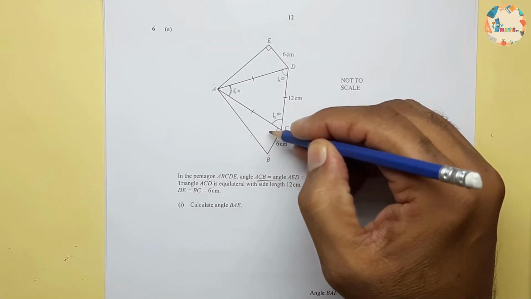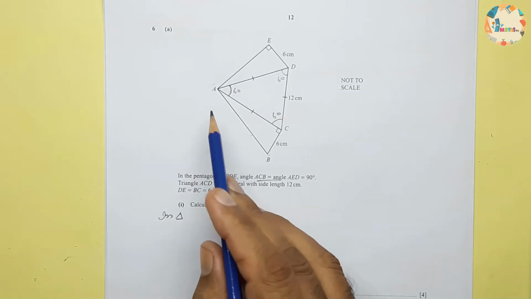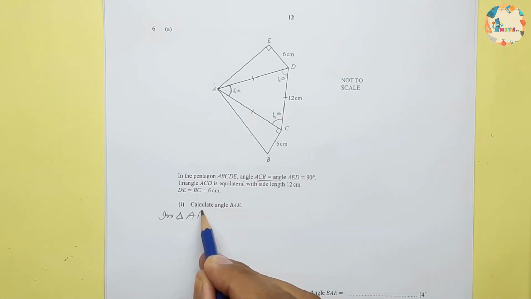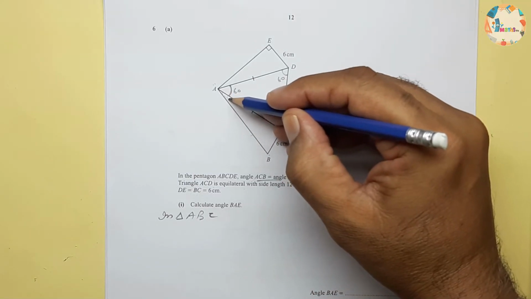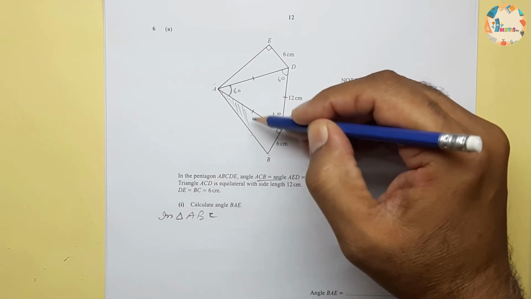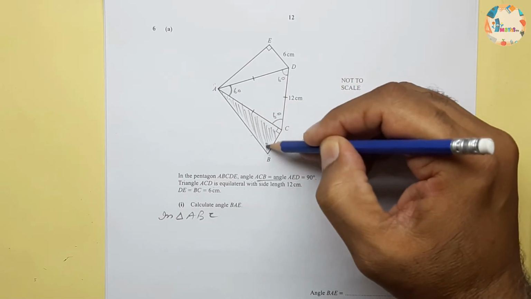Basically, we will consider a triangle first. We'll consider triangle ABC, and if we shade this one, we are considering this triangle first.